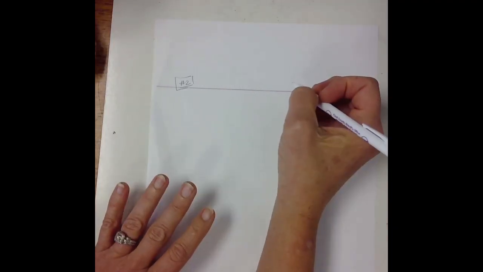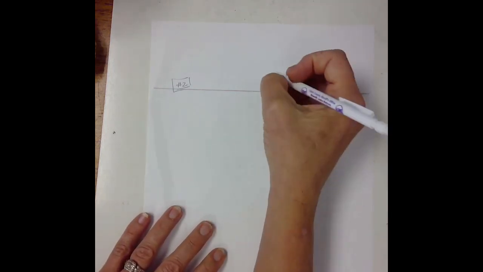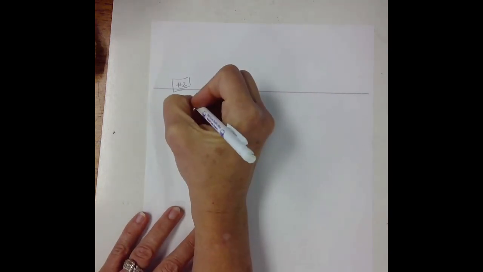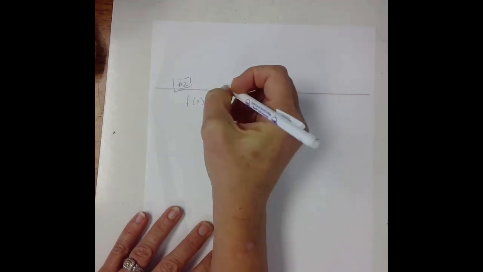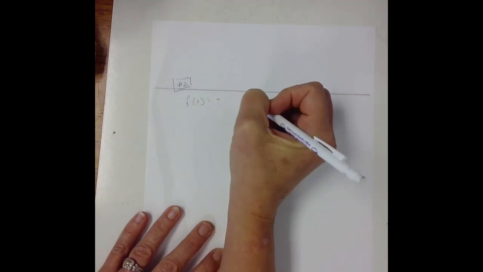So on number 2, you're talking about a projectile being shot, and this one is a shot put. The release angle actually doesn't apply in this, but it is going to be modeled by a function. I'm going to give you guys a function. I know I need to have a negative, and I'll do the meters squared.